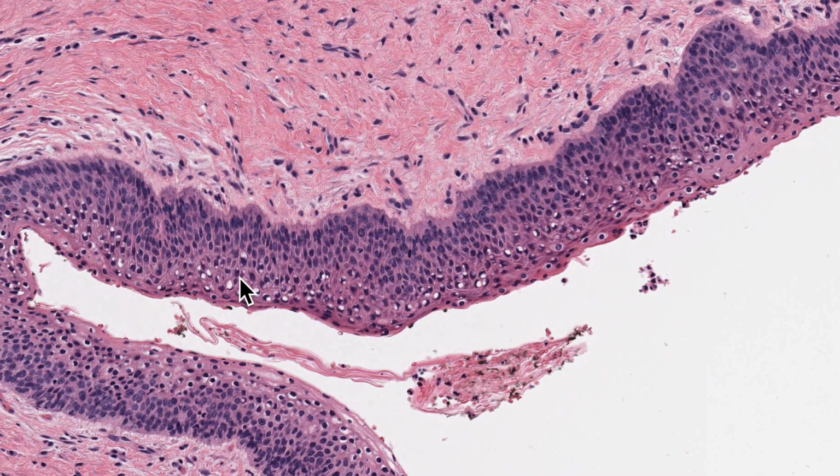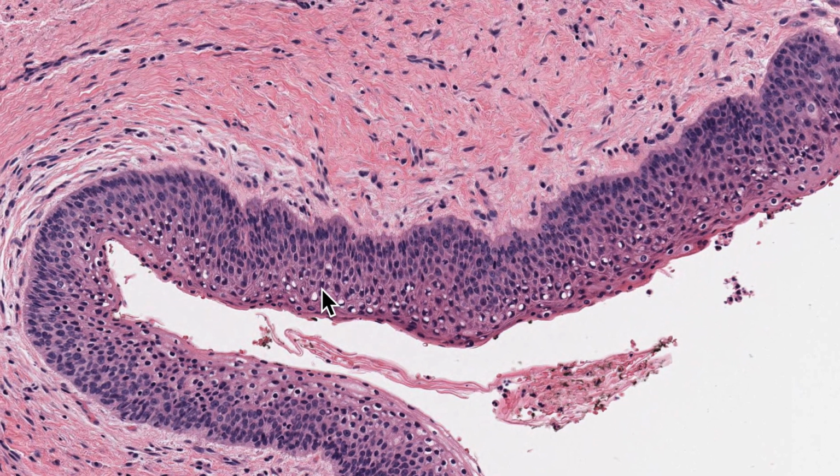These are the basic essential features of an odontogenic keratocyst. I'll repeat: uniform cell layers of about 5 to 8 cell layers thick. The basal cells are cuboidal to columnar in morphology.